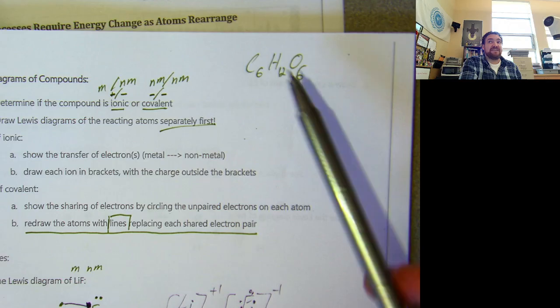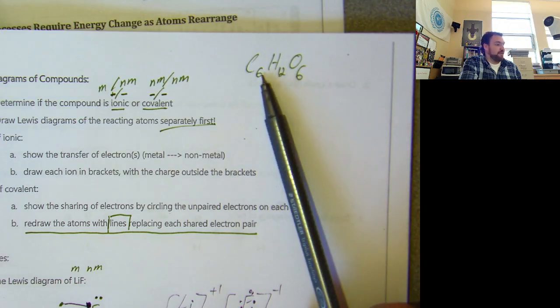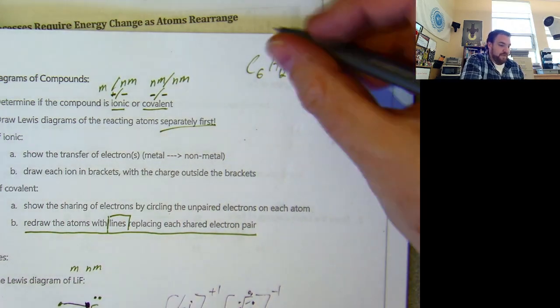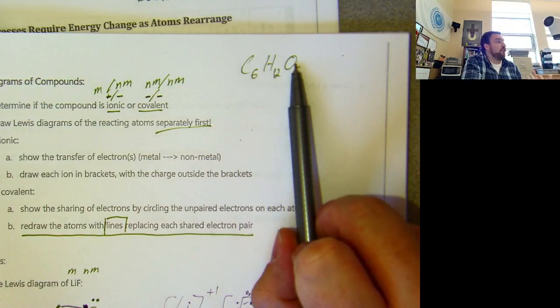But for things like this is where Lewis diagrams get really useful, because instead of doing circles on circles on circles, carbon, hydrogen, and oxygen all share.